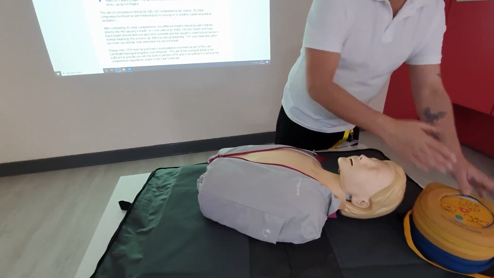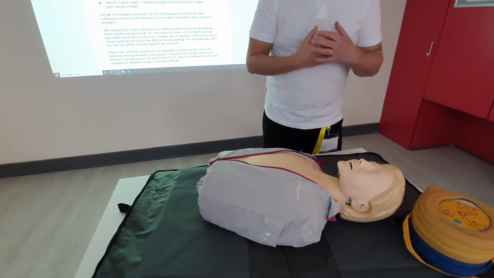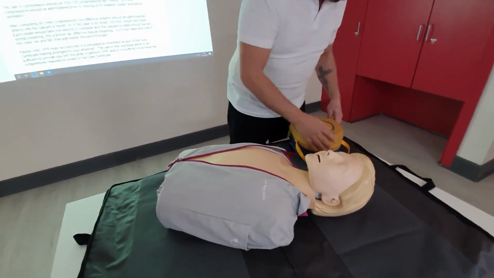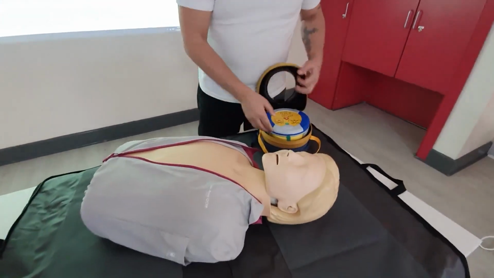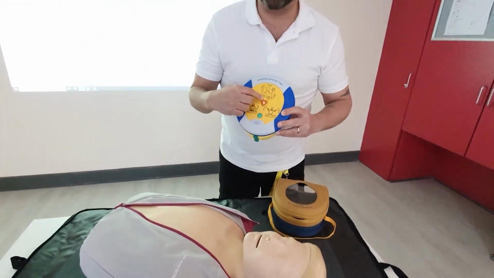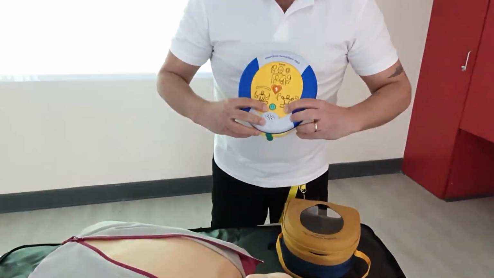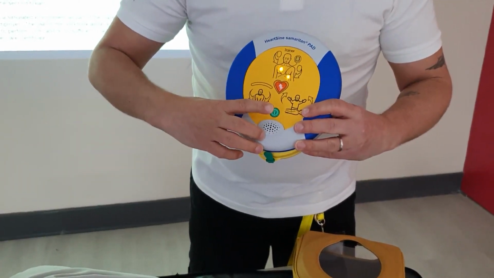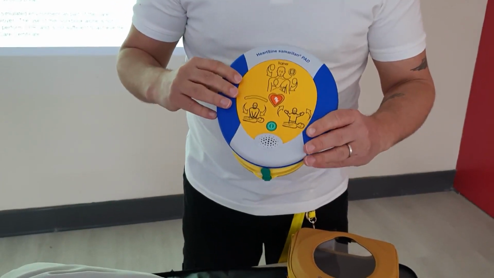Once the defibrillator has arrived, we can start early defibrillation. To use a defibrillator, they are all slightly different. We'll take them out of the packets, and you'll have an on button and a shock button. The on button will always be green, and the shock button is normally orange. If you turn it on, in this training scenario, it will tell you what to do.